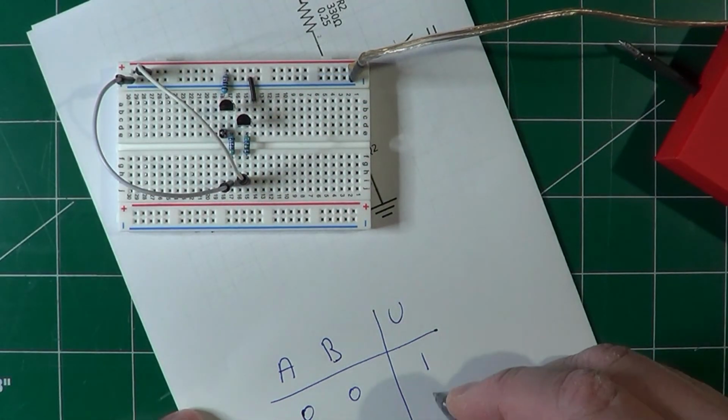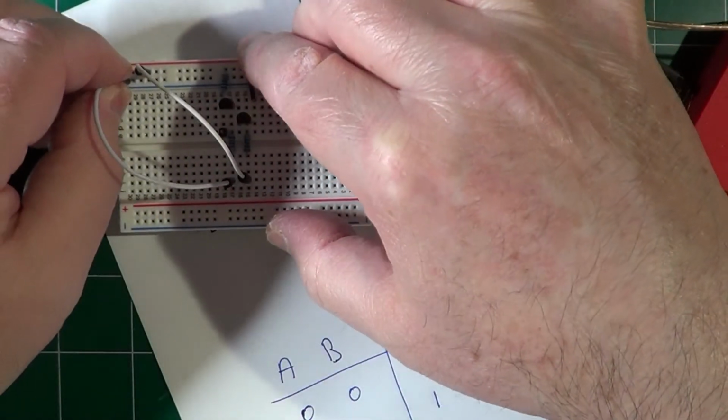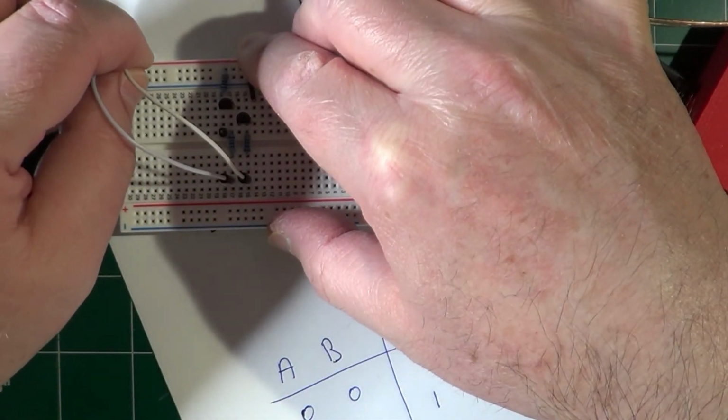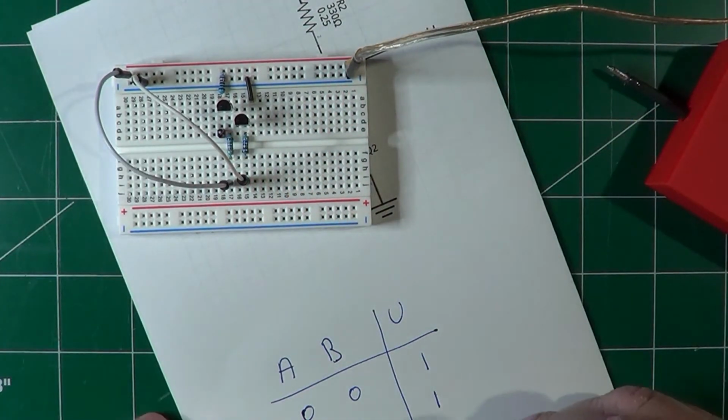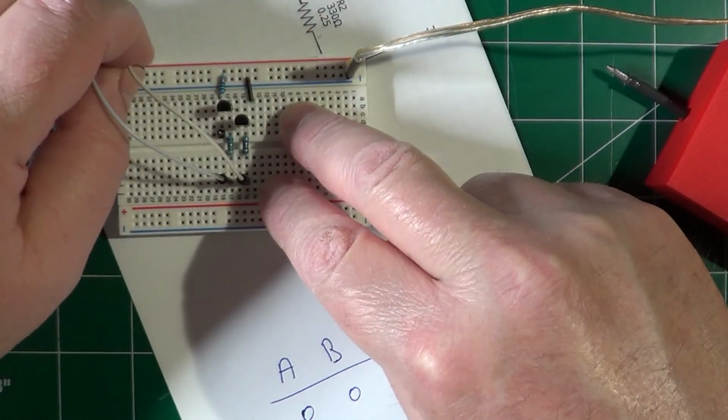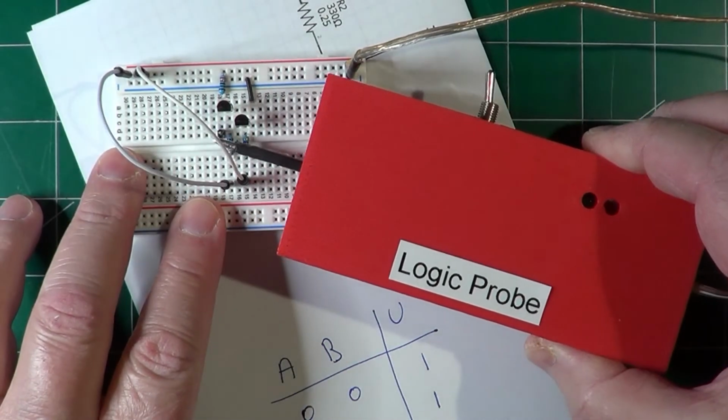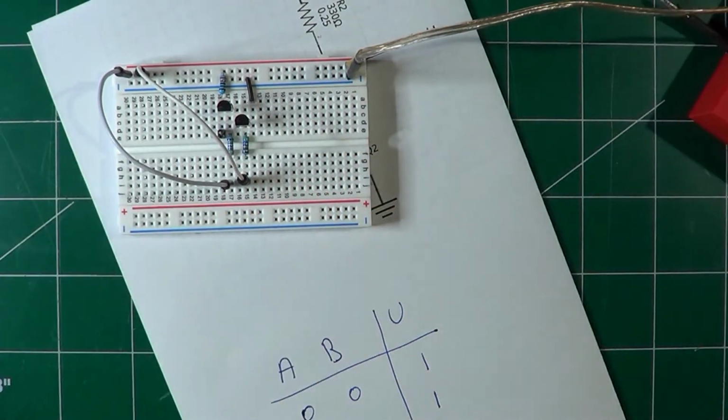Now let's switch both inputs. Now A will be at 1 and B will be at 0. And the output is still at 1. And finally, let's put both inputs to 1. And the output now is 0. And so we have proven that our previous estimate on the board was correct.